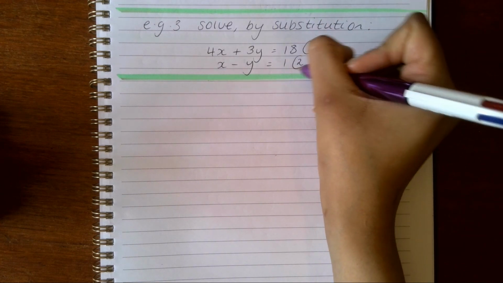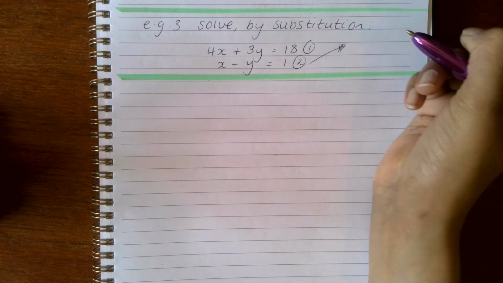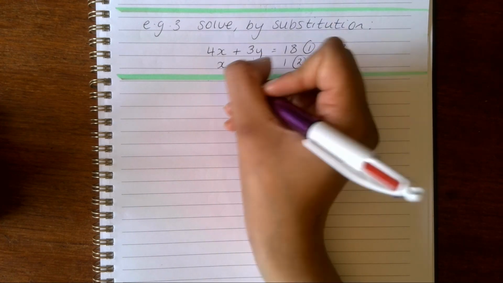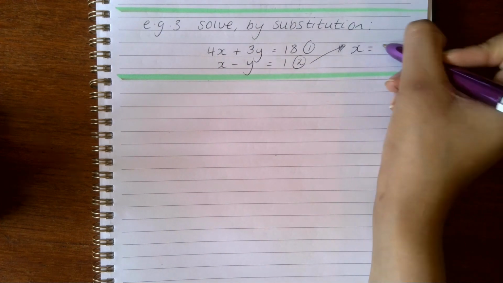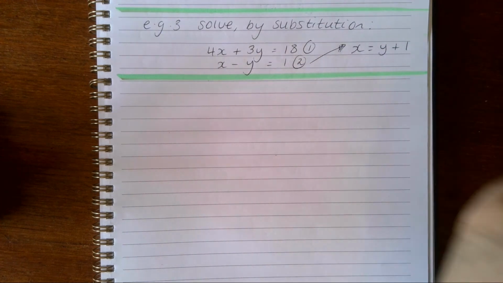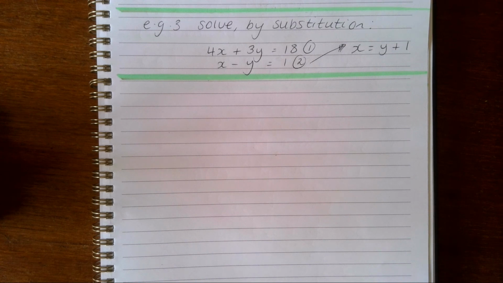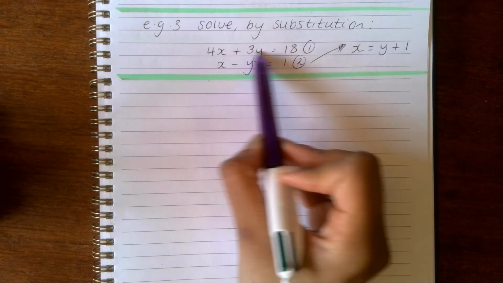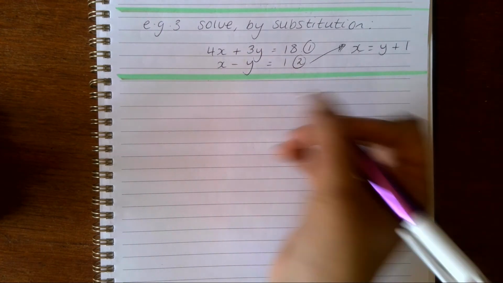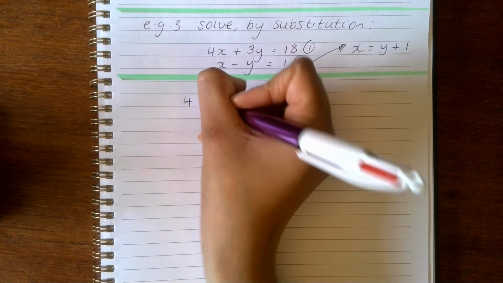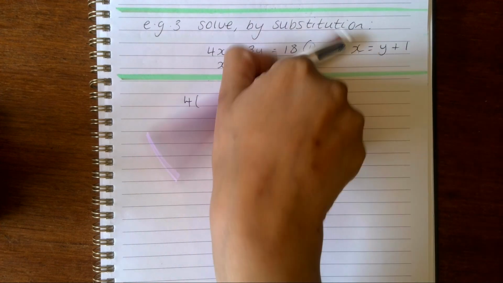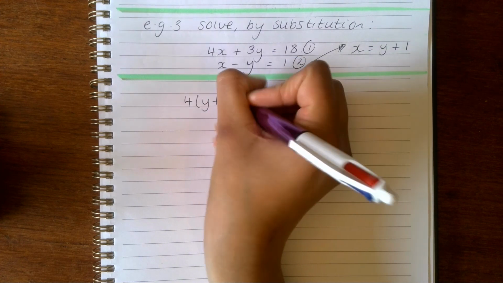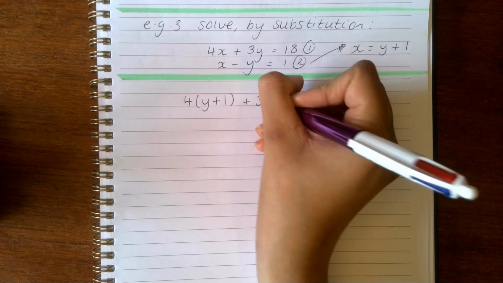Now, I can rearrange 2 because I could get x on its own. I could just add y to both sides because it vanishes from this side and it attaches to the other, y plus 1 or 1 plus y. Now, the reason you do that is so that you can substitute x into that first equation, and that's exactly what I'm going to do. So in that first equation, I've got an x there, and instead of x, I'm going to actually add y plus 1. I've got plus 3y equals 18.